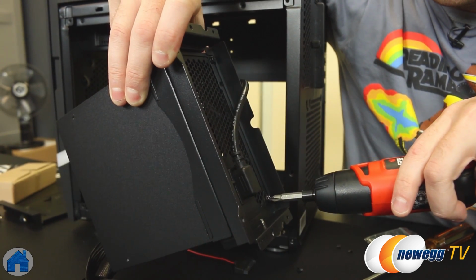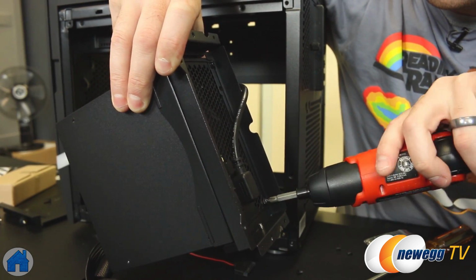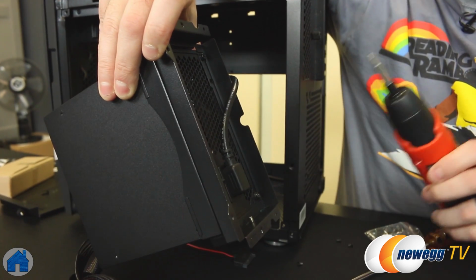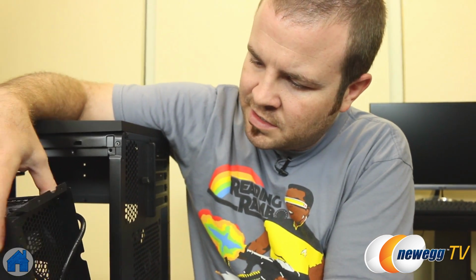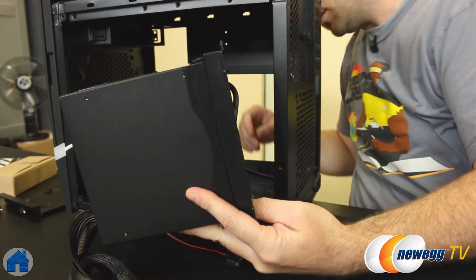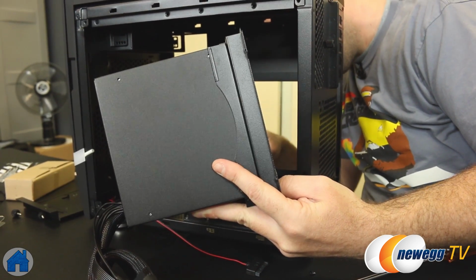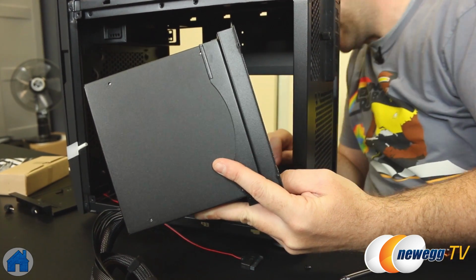You guys also might notice I'm using an electric screwdriver, which I find very helpful, but I only use it externally. I don't use it for anything internal like mounting the motherboard to the motherboard tray. You don't want to accidentally strip a screw in that case. You'll be in big trouble. It's always better to hand tighten those things.